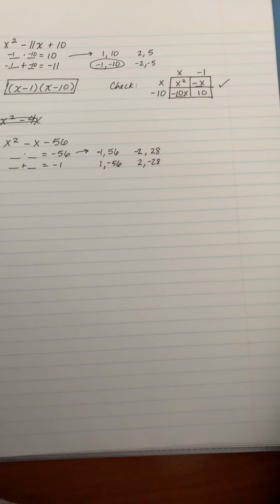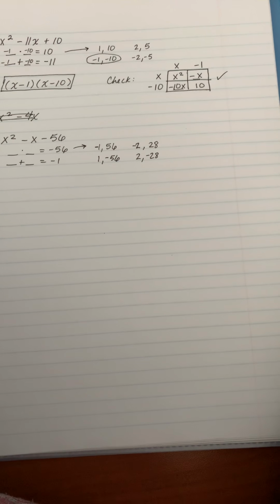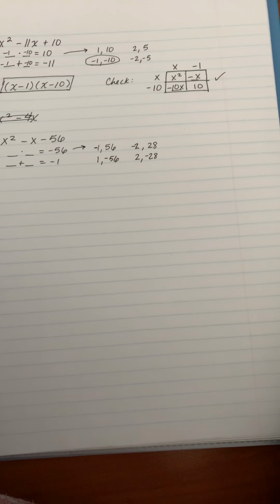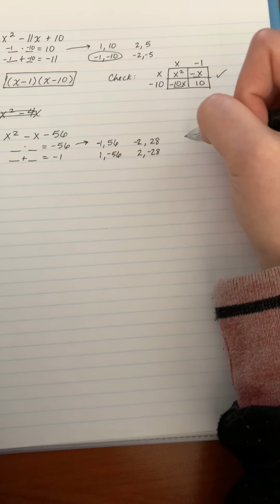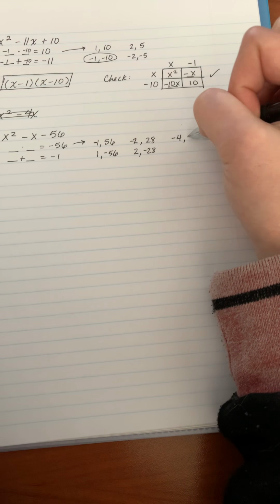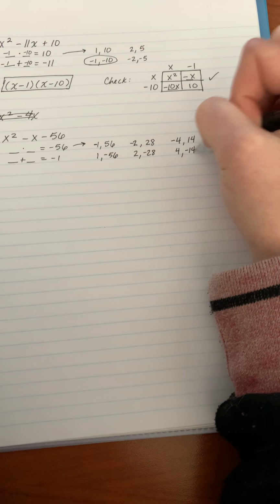All right, and then let's see, so 56 divided by 3. Nope, 56 divided by 4. So I'm just going through all of them. Oh, there's one. So negative 4 and 14, or positive 4 and negative 14.